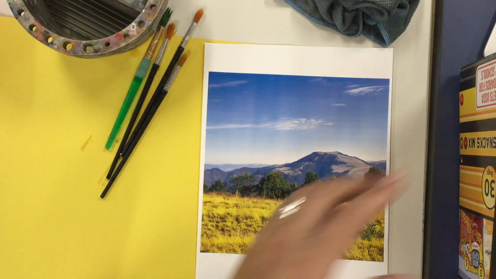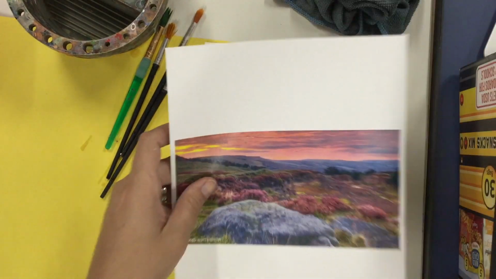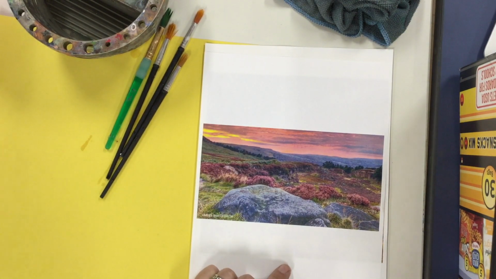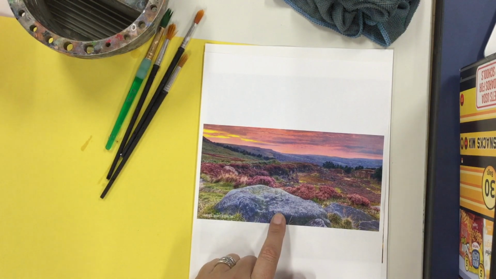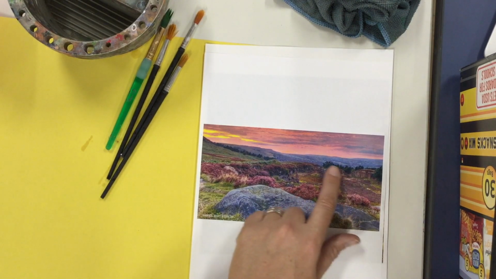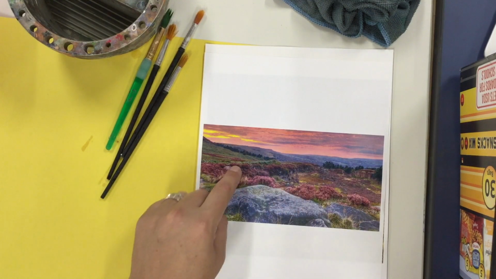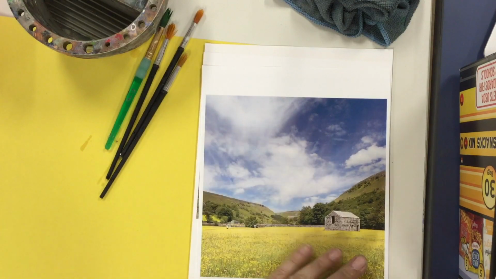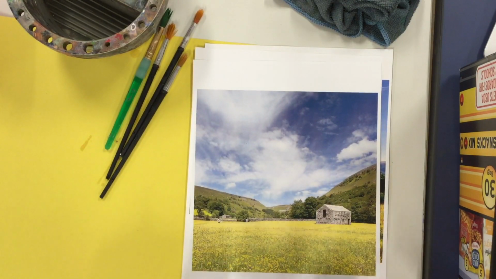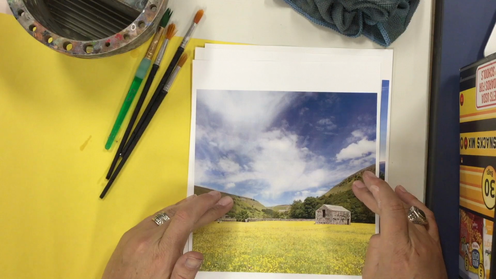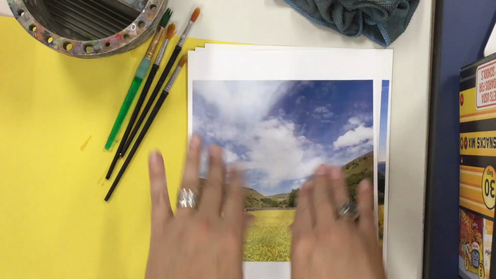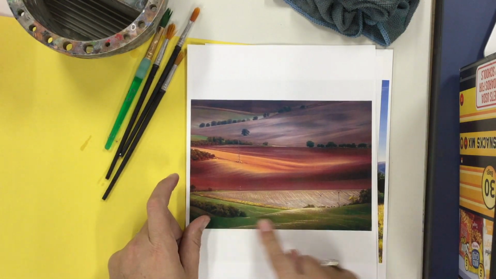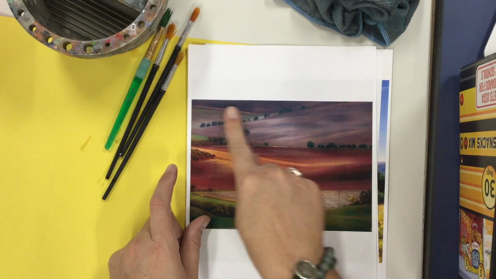When we look at landscapes, there's a lot of ones that we can tell. So for example, what is in the foreground of this one? If you said a rock, you are absolutely right. Then we've got this middle ground here with all the purples, and then we have our background. Here we have this field and this house that's kind of in the foreground. The hills are in the middle ground, and then that sky is in the way back. Here, foreground, middle ground, background.